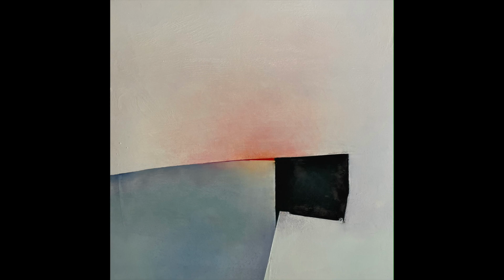But this is also creating deep space because the line, the edge of the white, is overlapping both the mid-tone value as well as the dark shape, the black shape behind it.